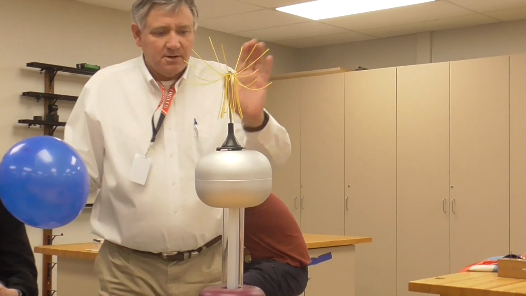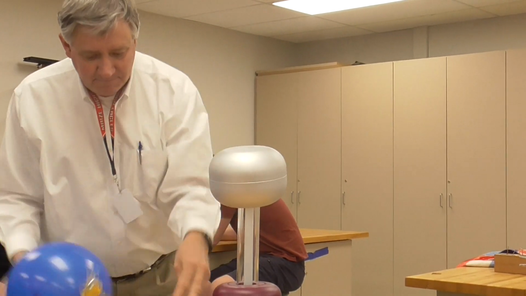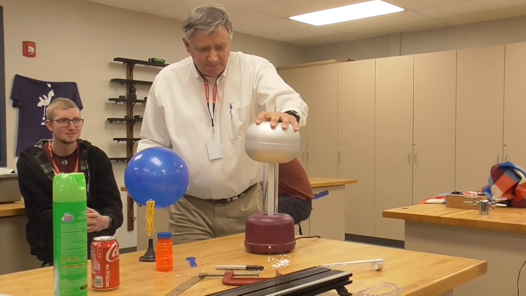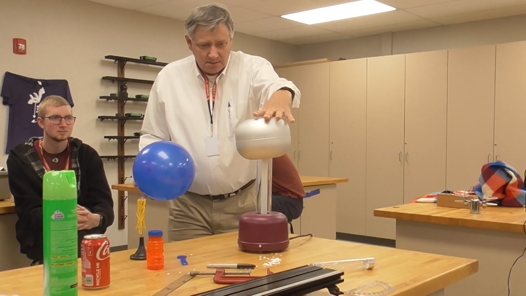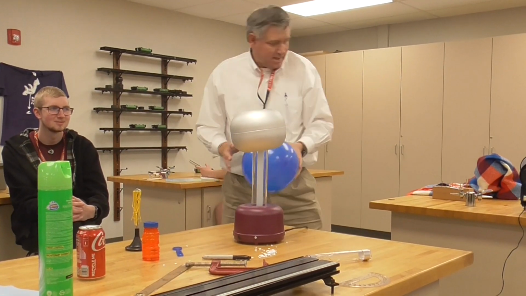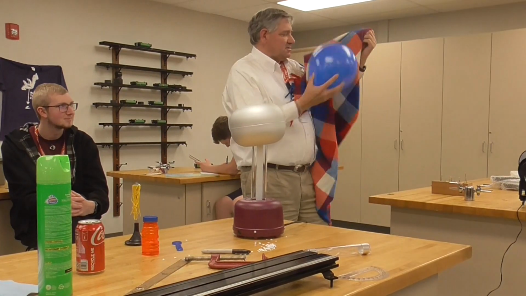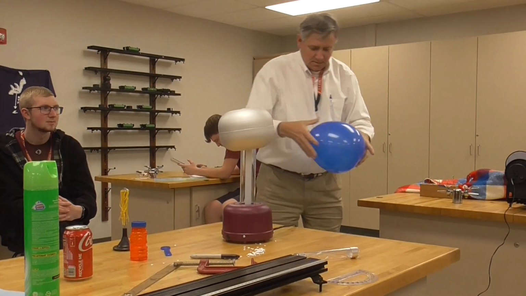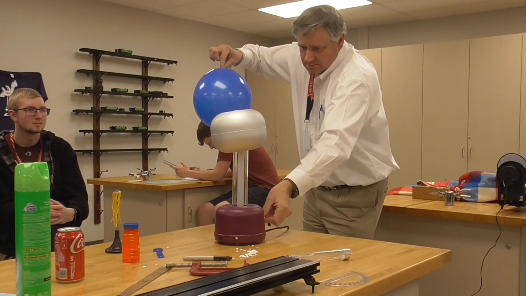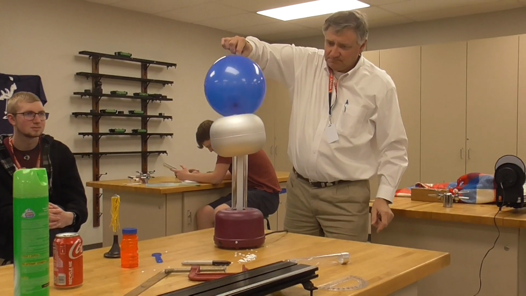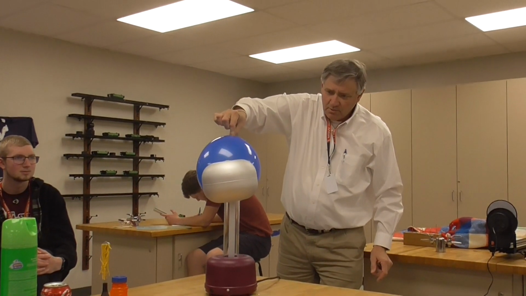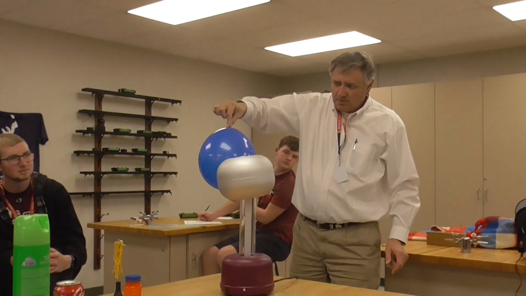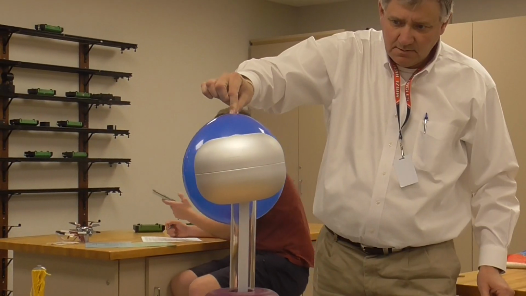Okay, so let me do another test. I'm going to fire this up again, and charge up the balloon again. Turn this on. So, what do you notice is happening with the balloon when I bring it close?